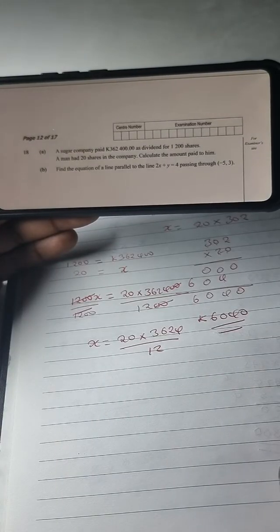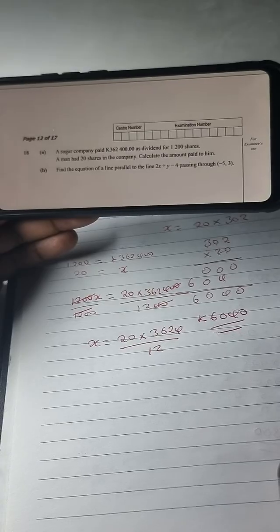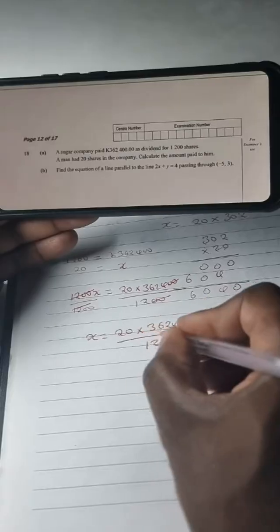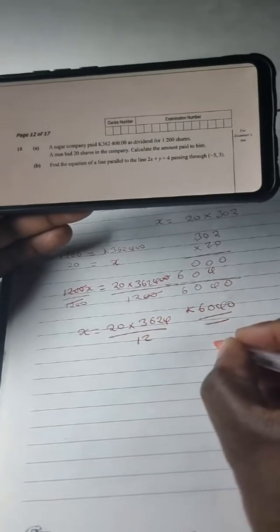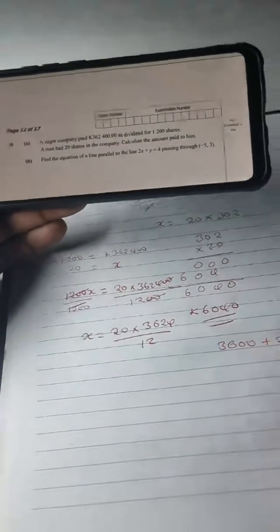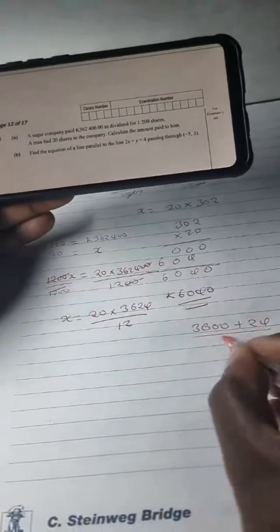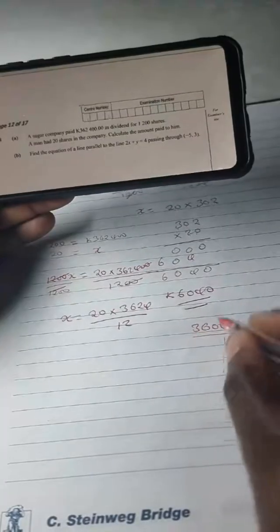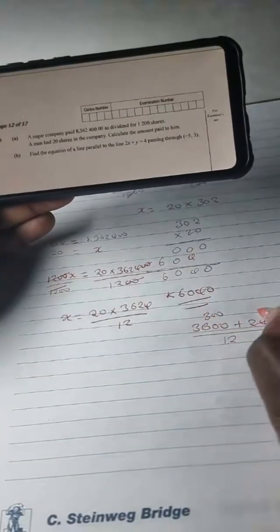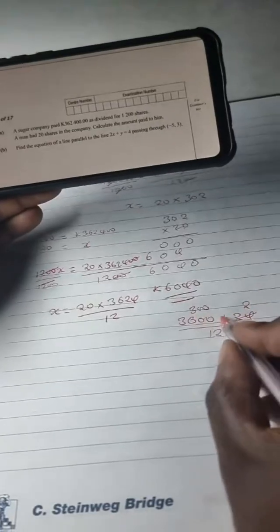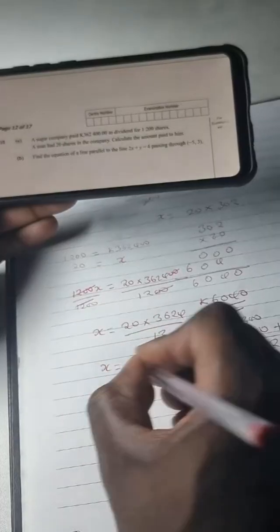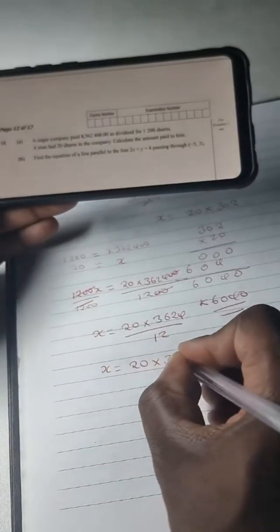What we are going to do, since we are multiplying, I'll take 3,600 plus 24. 12 into 3,600 is 300. 12 into 24 is 2. So 300 plus 2, it is 302. So it is now 20 times 302.